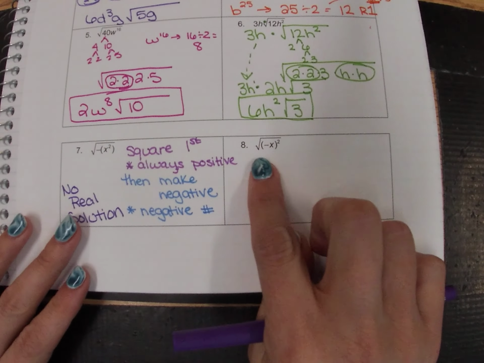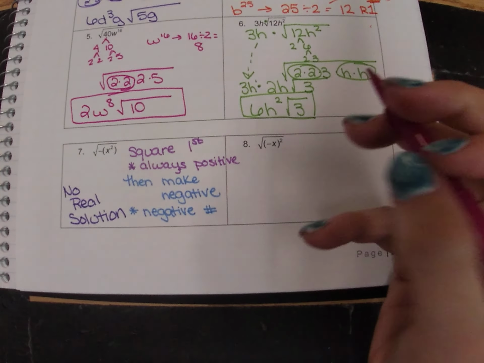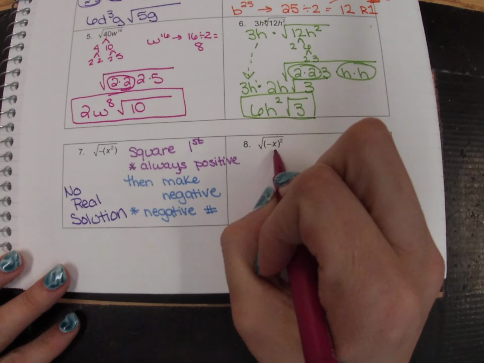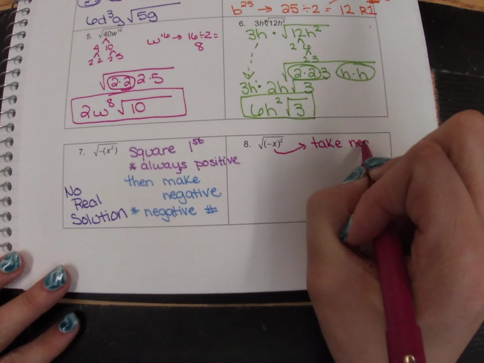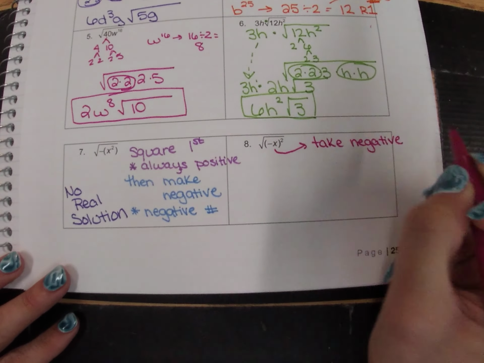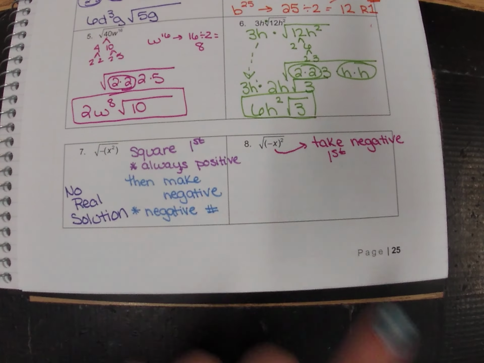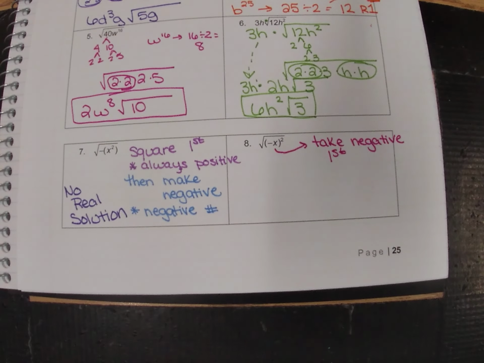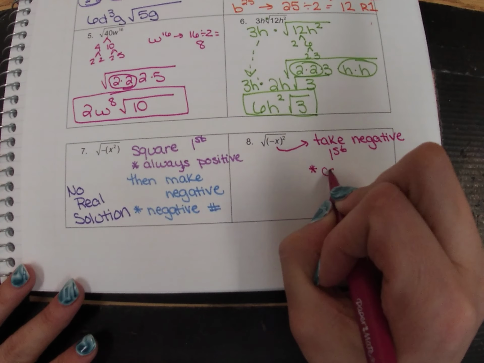Now, the problem is that students are tempted, they get to this problem and go, well, then that must be a no real solution as well, but that's not the case. Because in this problem, we're taking a number, and we need to do the negative first. Remember that negative is really the same thing as the opposite. We're changing the sign. If it was -4 and I'm taking the negative of -4, it becomes +4. And if it was 6 and I'm taking the negative of it, it would become -6. So at this point, we could have a positive or a negative.